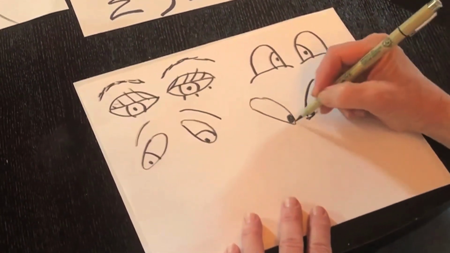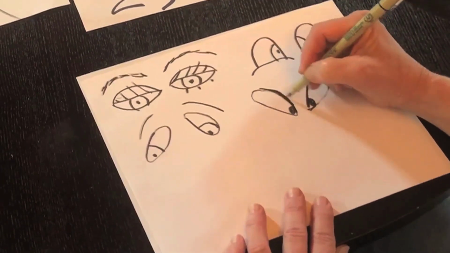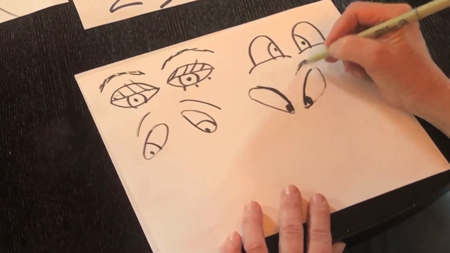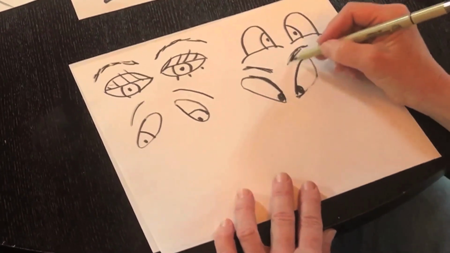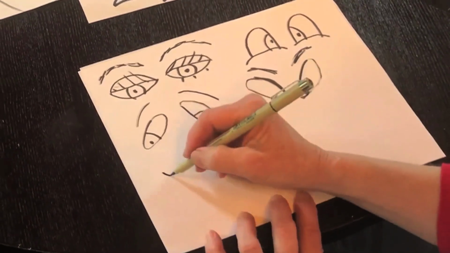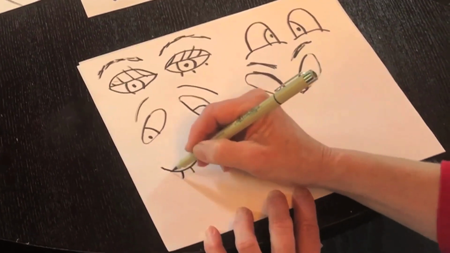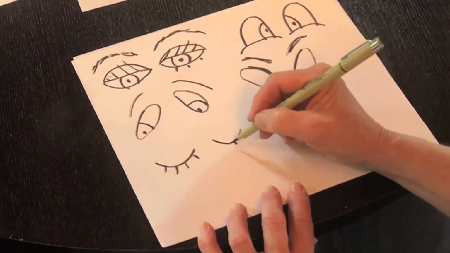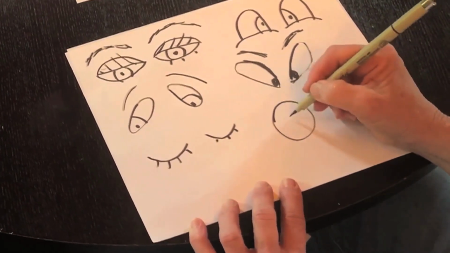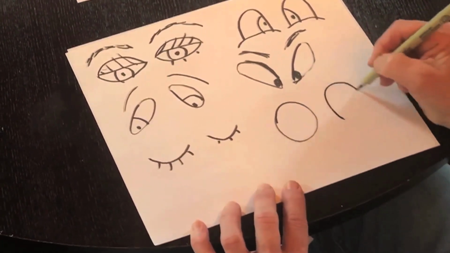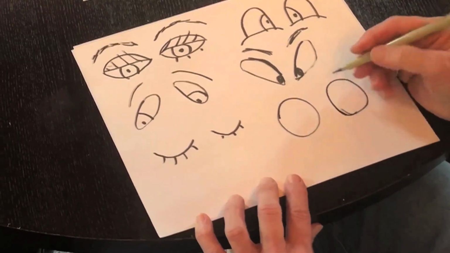Maybe make some places darker if you like, so it shows up. And then of course mad eyes would be pushed down like that. So maybe some sleepy eyes if you've got your eyes closed. So maybe some popping out eyes. So what you want to do is play around and come up with a whole list.